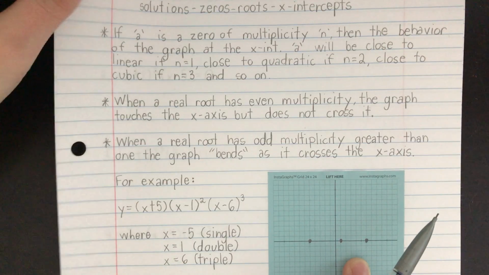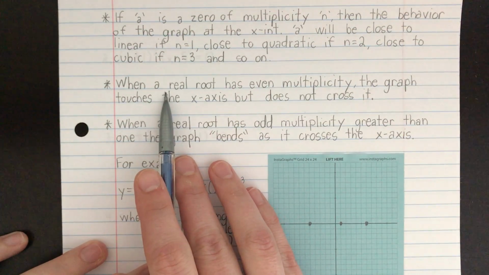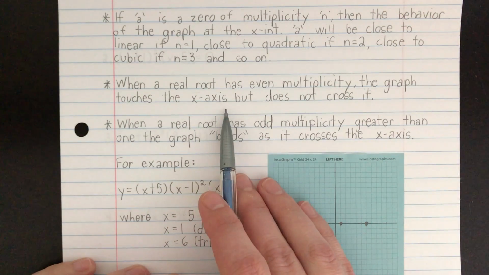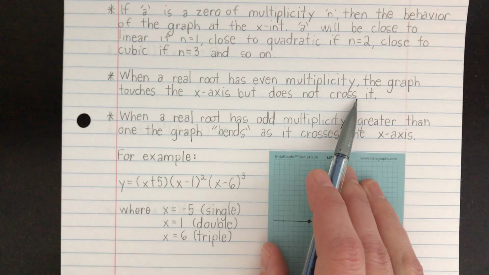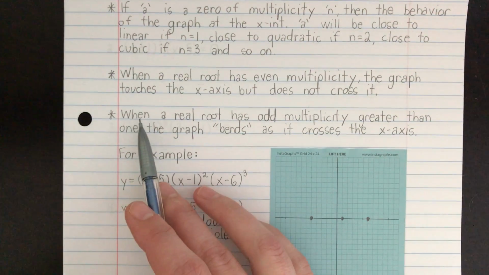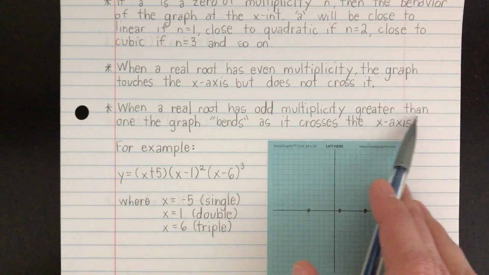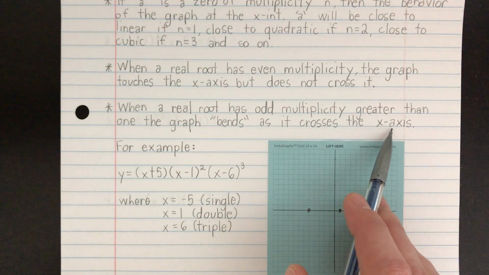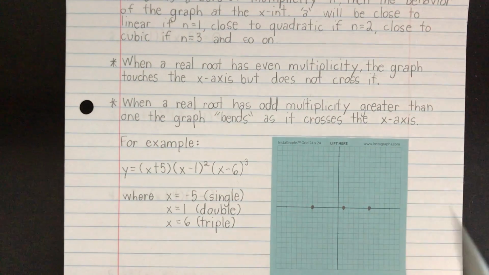Okay, also, it follows from this that when a real root has even multiplicity, the graph touches the x-axis but does not cross it. Okay, we've seen that before and we will look at it again. When a real root has odd multiplicity greater than 1, the graph bends as it crosses the x-axis, like a cubic graph. So we will talk about that in a minute as well.